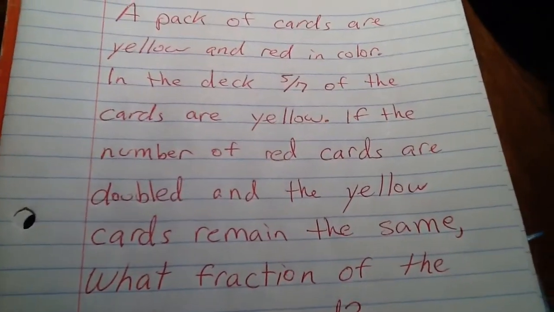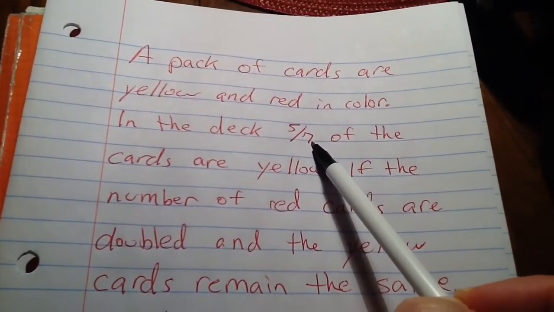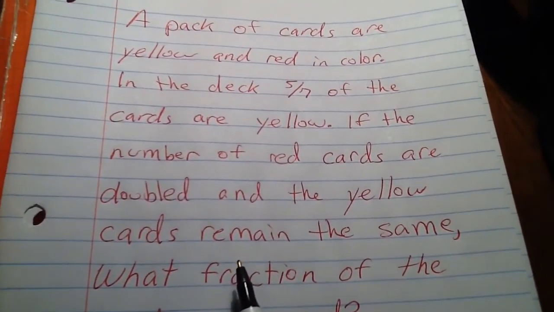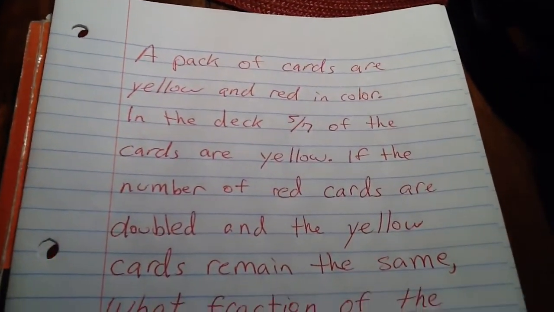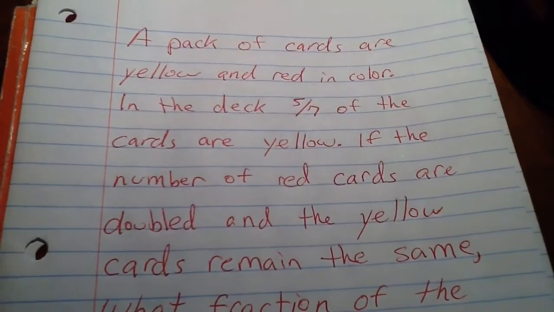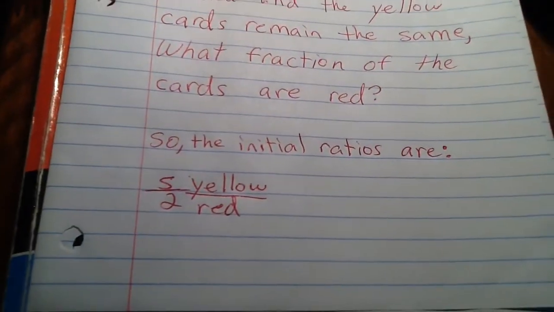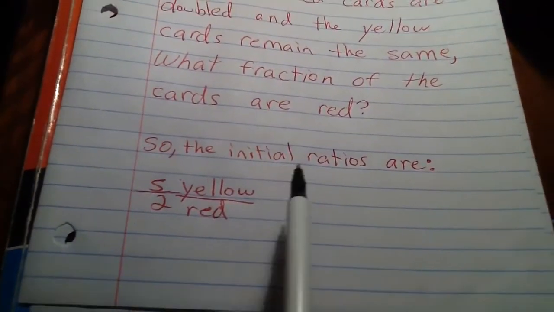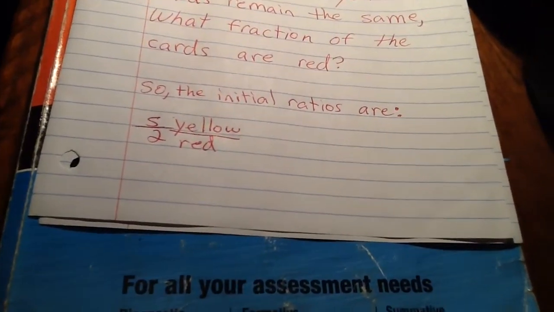So it's a proportion, okay? So we notice that the yellow cards are 5/7. It doesn't say what the rest of the red cards are, but we know to make a whole, we've got to have 5/7 plus something else equals 1, so it's 2/7. So the red cards are 2/7. Okay? So that's going to give us our initial ratio of 5 yellow cards to 2 red cards. Okay? So that's going to be the first part of our problem.